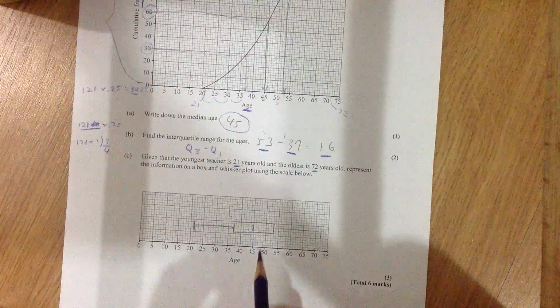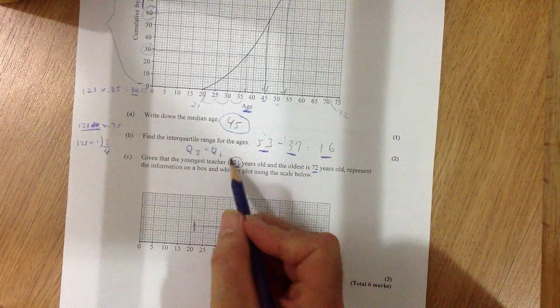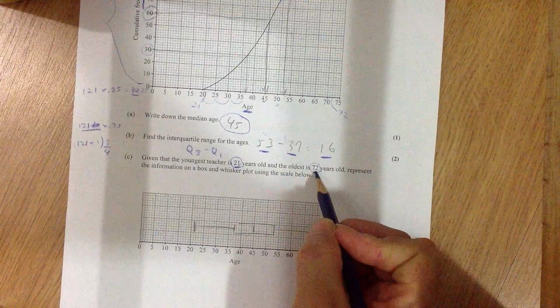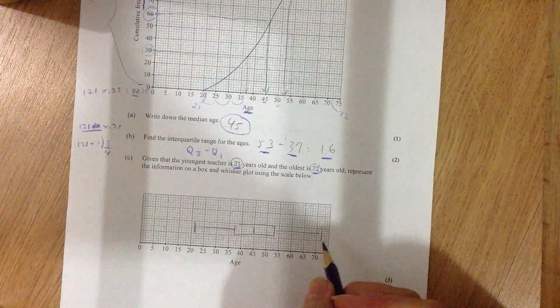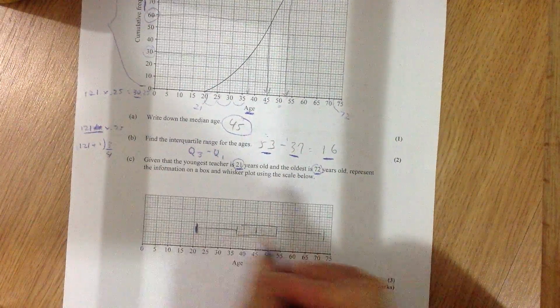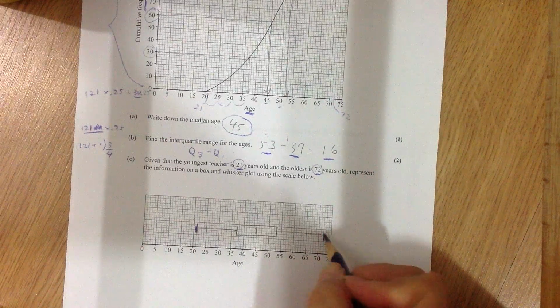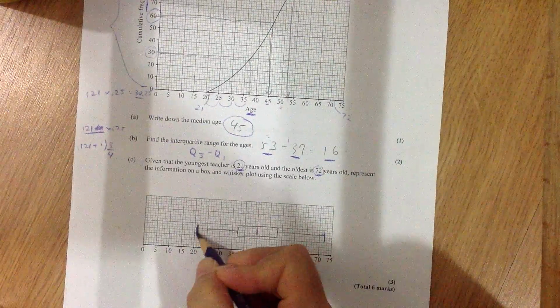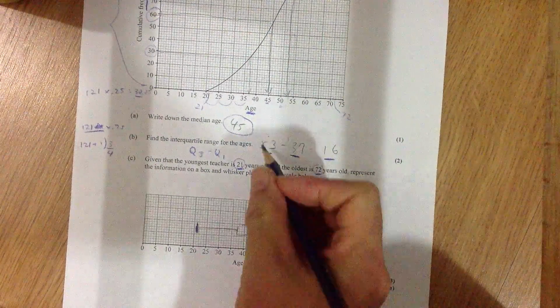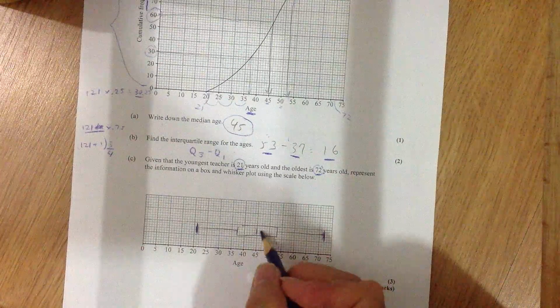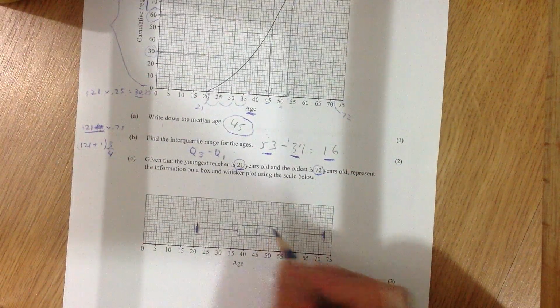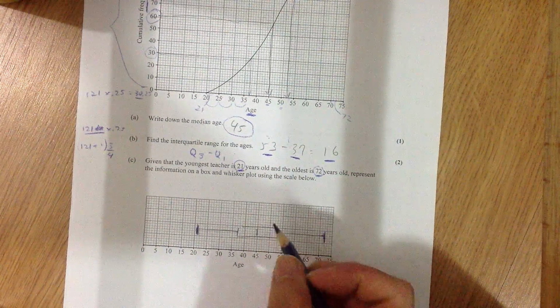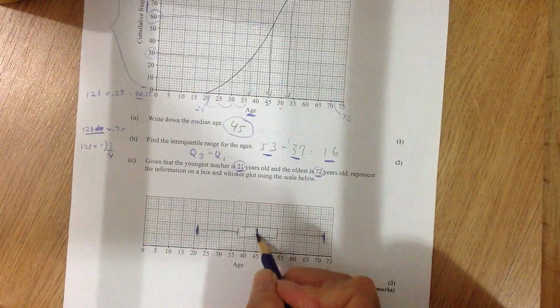So when they do the box and whiskers, they give you this extra data. So the min is 21 and the max is 72. That should make it really easy to do the min and the max, because you don't even have to look at the cumulative frequency graph. Now the rest you're going to have to look at the cumulative frequency graph, which we've already done, right? The median is the middle of the box and whiskers. The median we already know is 45, right?